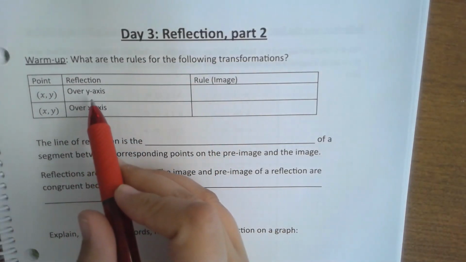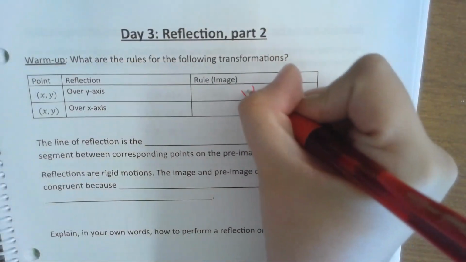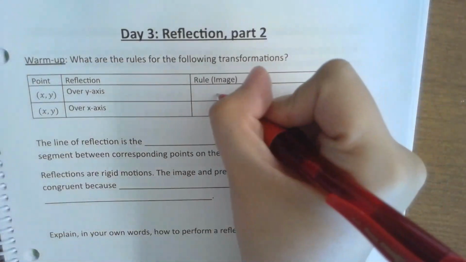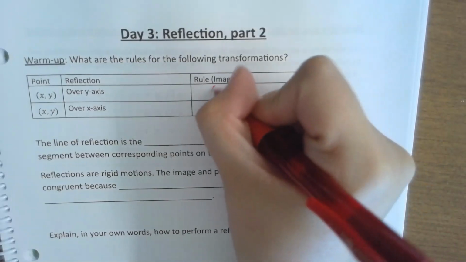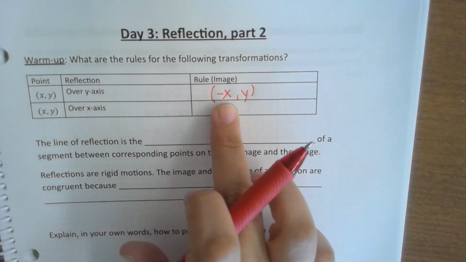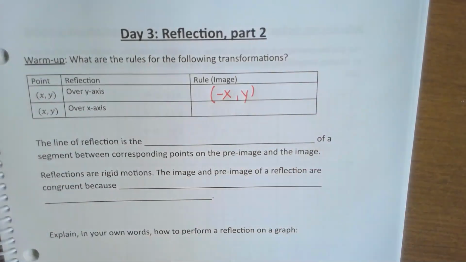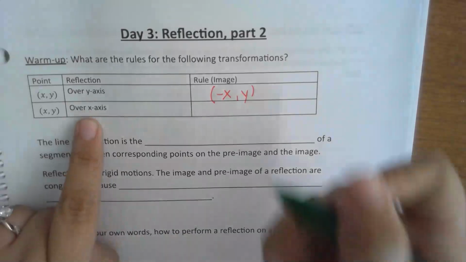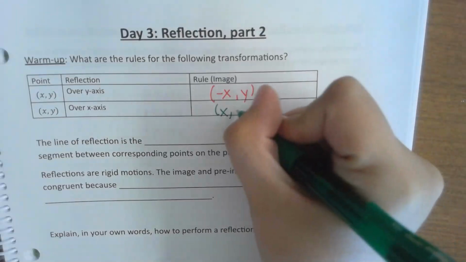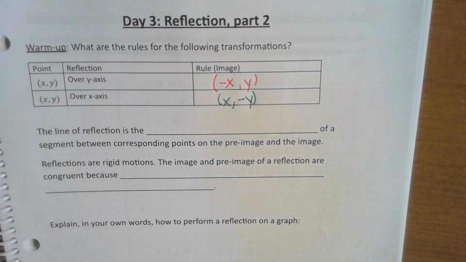If we flip over the y-axis, then that means the y-coordinate is going to stay the same. The x-coordinate, though, would be negated, which just means change the sign. So if it was positive, it becomes negative. If it was negative, it would switch to a positive. Then when we reflect over the x-axis, the x stays the same, and we negate the y-coordinate. So the y-coordinate will just change signs.